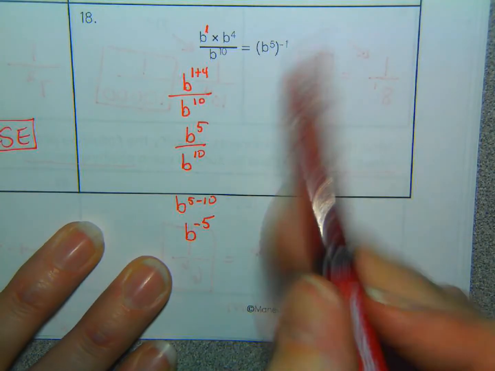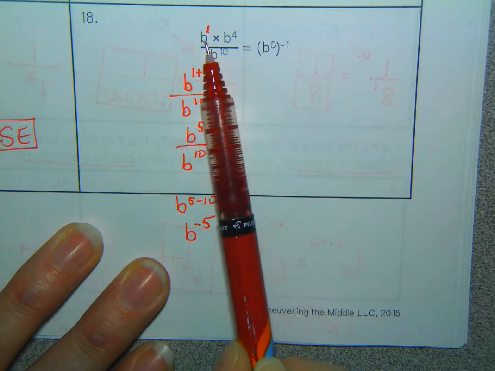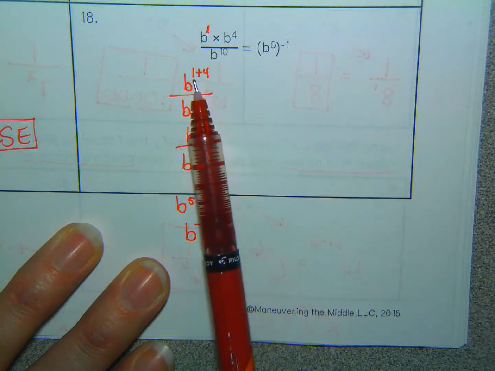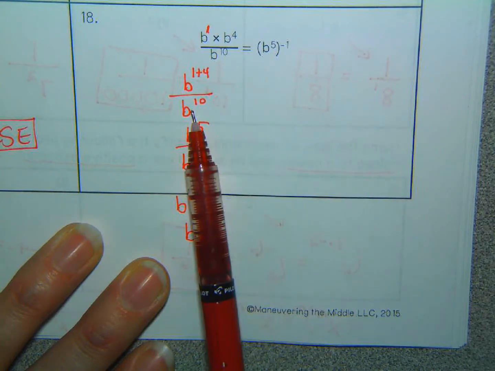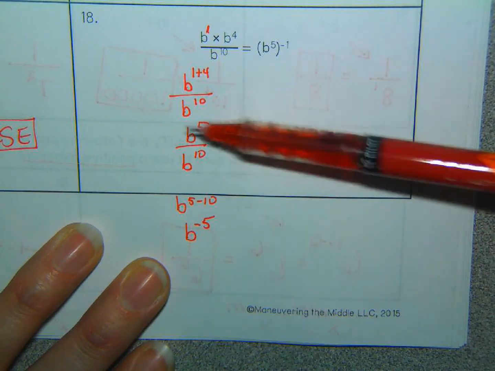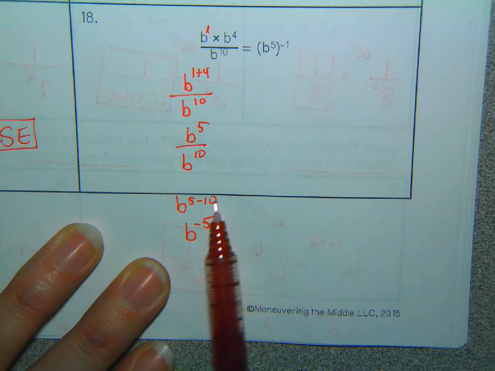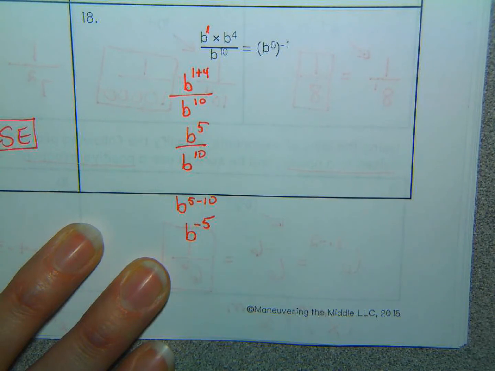Okay, let me go through that one more time. Multiplying like bases means we add the exponents. And I just carry that down. Here I just did the 1 plus 4 and got the 5. When I divide like bases, I want to subtract the exponents. 5 minus 10 is negative 5.